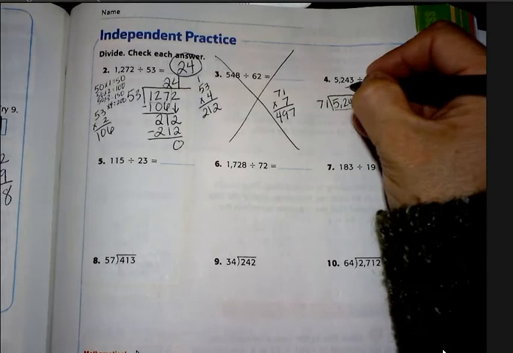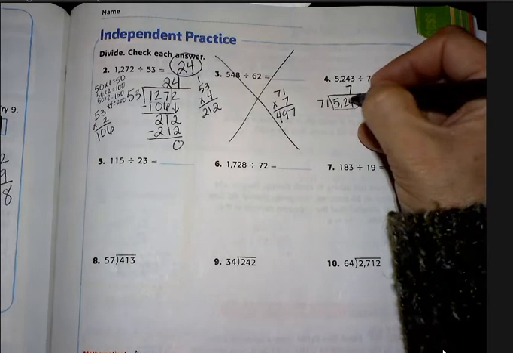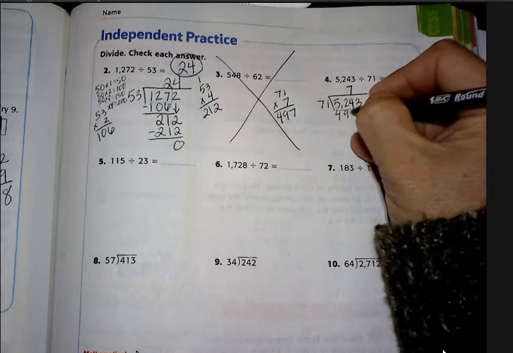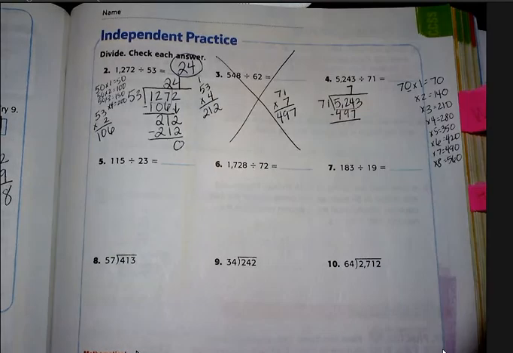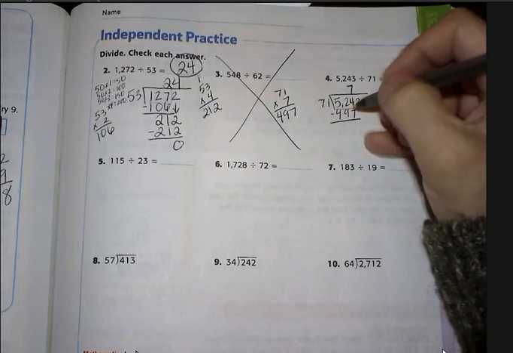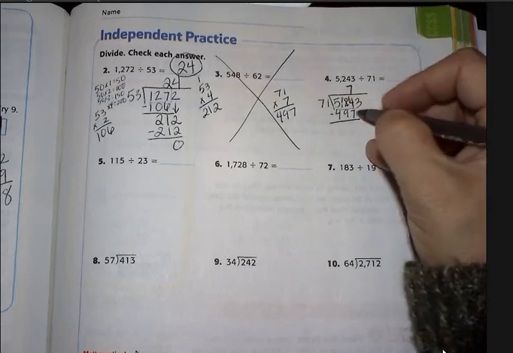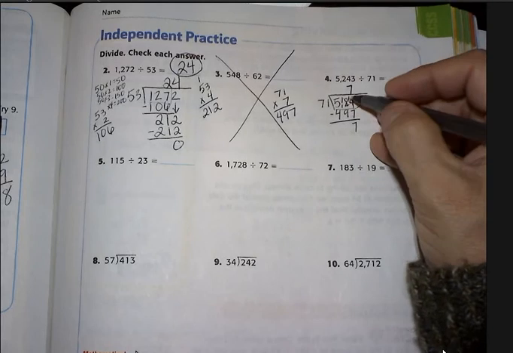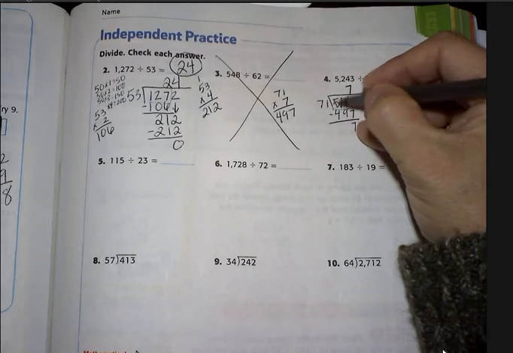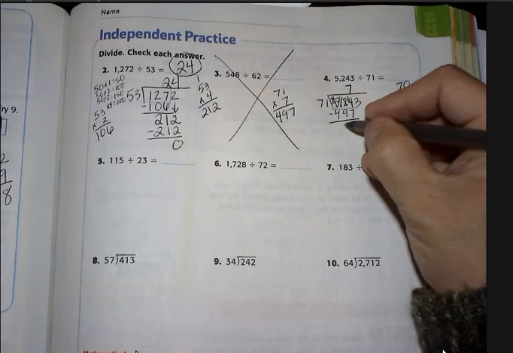My 7 goes directly over the 4 because that's the ones place for what we're dividing into. And now we already did the multiplication. It's 497. So we're going to line that up, and now we're going to subtract. Can I take 7 apples away from 4 apples? Nope, I have to borrow. This 2 becomes a 1. My 4 becomes a 14. 14 minus 7 is 7. Ooh, can I take 9 apples away from 1 apple? No, I have to borrow again. That becomes a 4. My 1 becomes an 11. 11 minus 9 is 2.